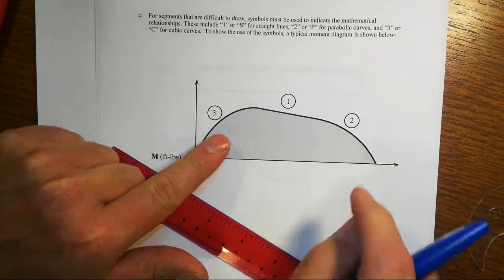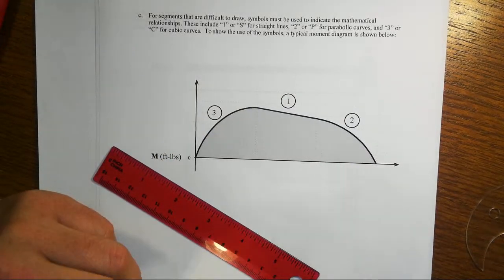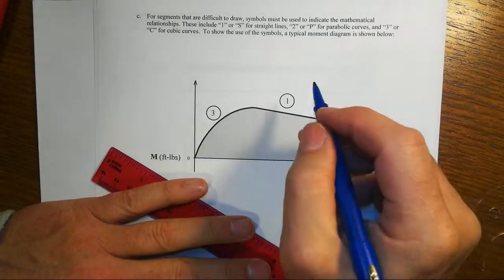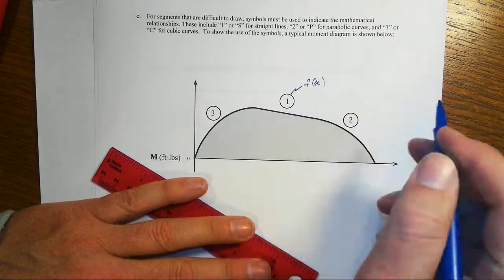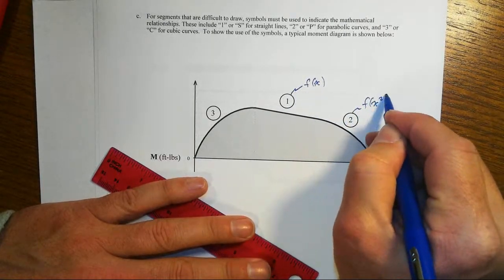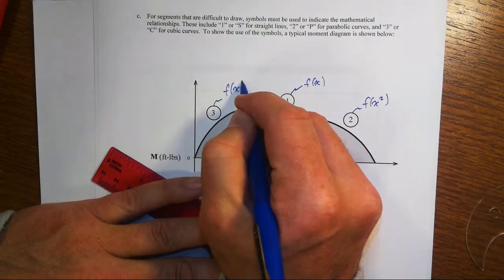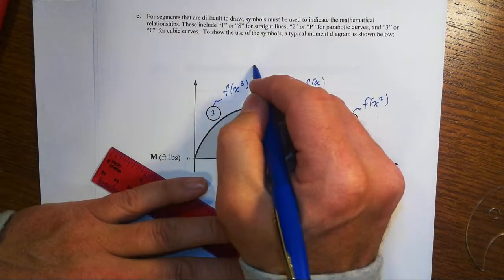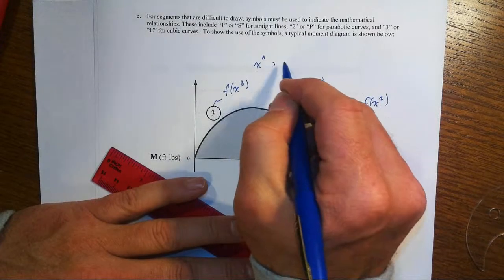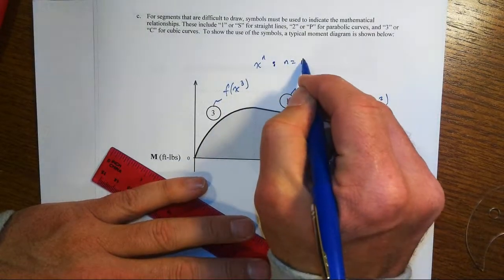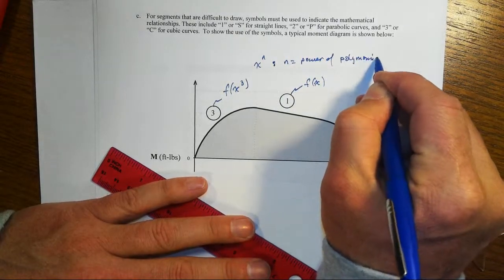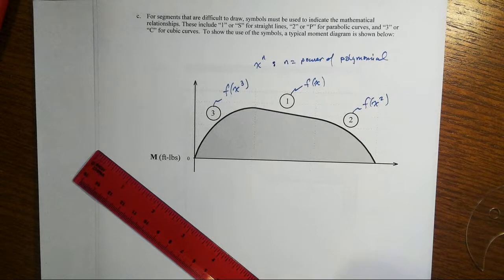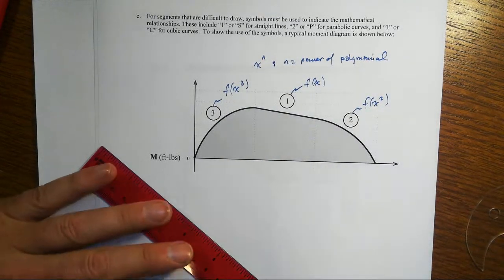When I look at those curves, I have no idea what kind of function that is, and that's what these numbers are telling us. Okay, so this number that's here says that that's a function of x. This one says it's a function of x squared. This one says it's a function of x cubed. That little x to the power, well, you know that n equals the power of the polynomial. And you know that when we integrate x to the n, we get x to the n plus 1, of course divided by n plus 1 too.